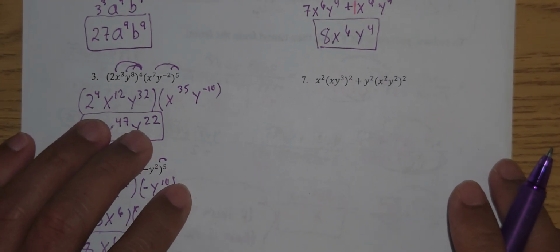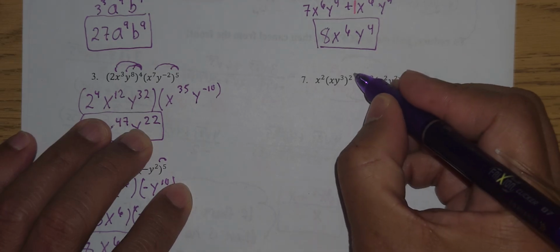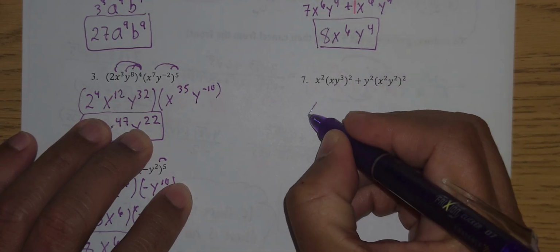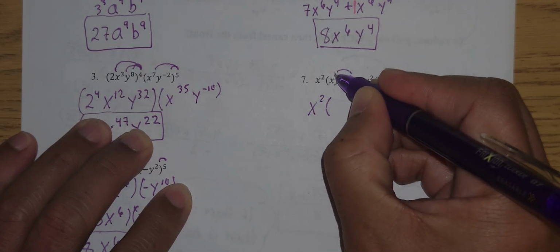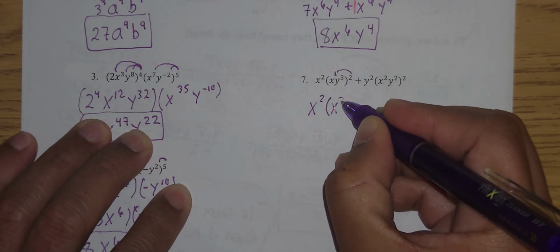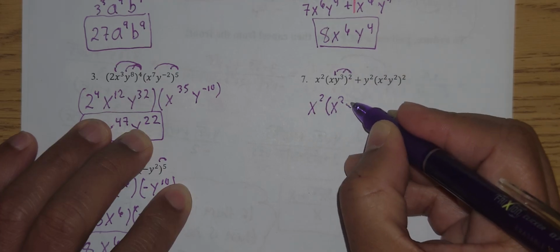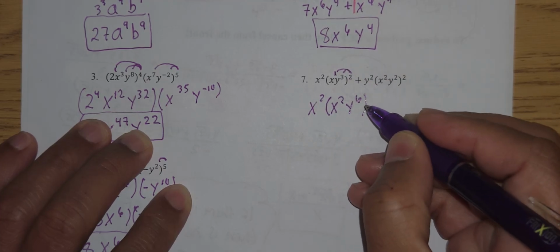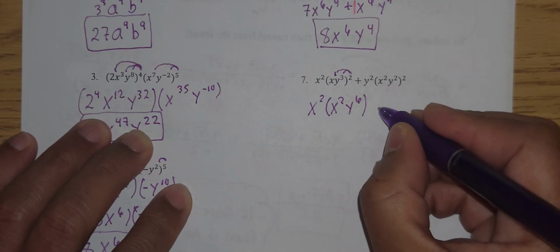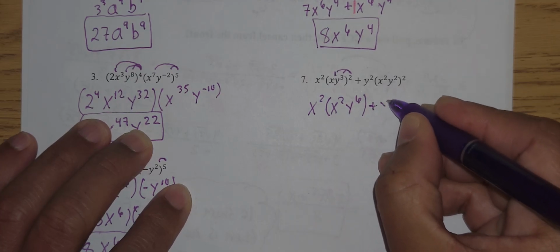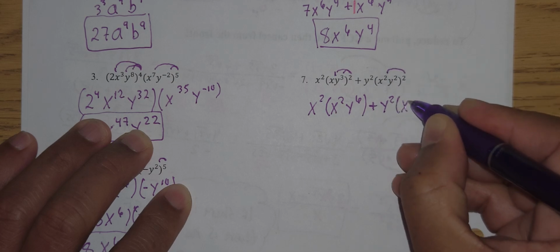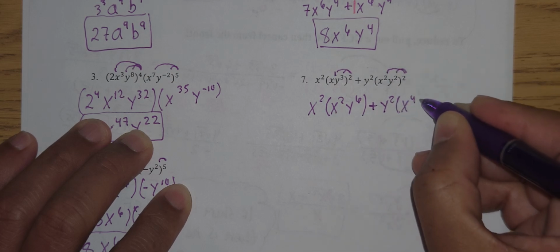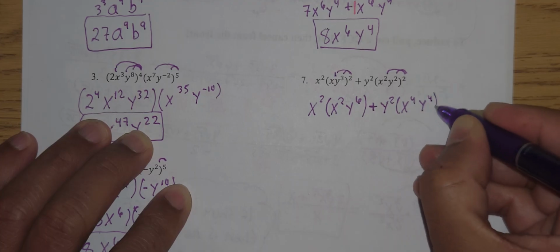All right, next example. For this one again, I'm going to distribute the second power, so I'm going to keep this x to the second for now. Okay, then distributing, this is x to the first, so this becomes x to the second. This is y to the third, so it becomes y to the sixth, applying the power of a power rule. Okay, plus I'm going to keep this y squared, and then I'm going to distribute this power. So this becomes x to the fourth, and then this becomes y to the fourth power.